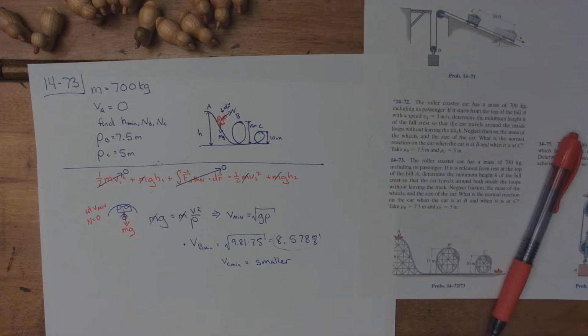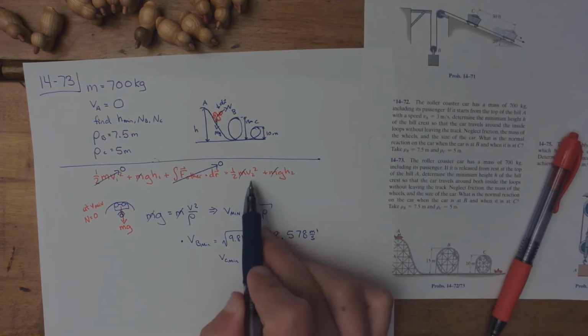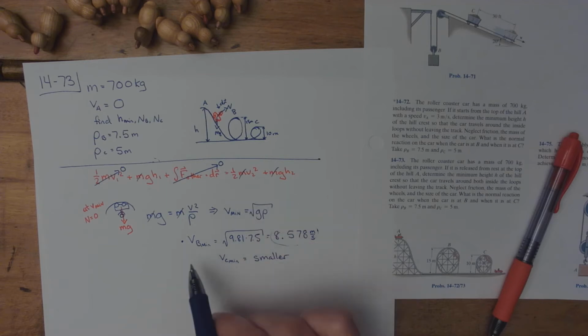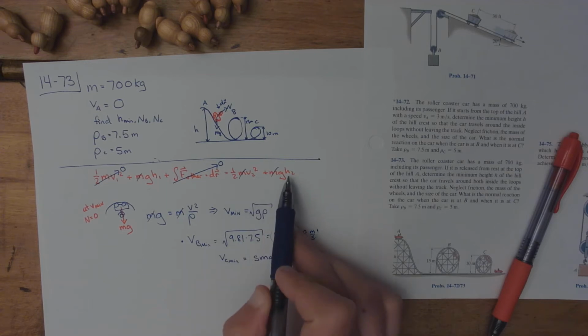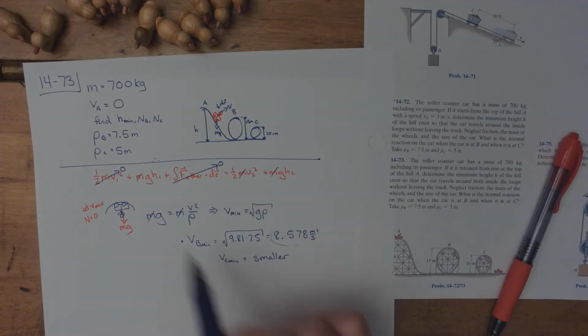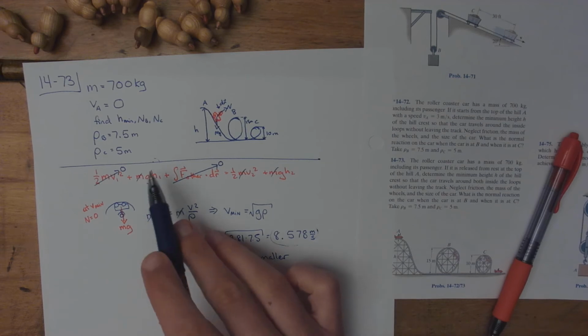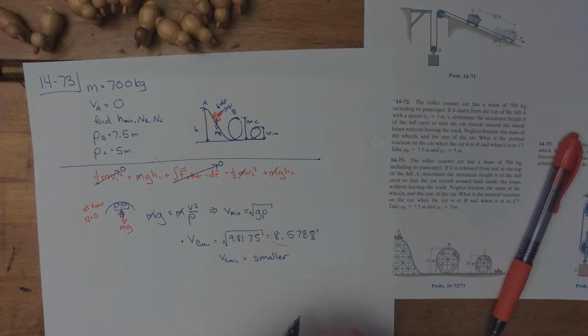So I'm going to say my final velocity here is what I have at point B. The height is what I have at point B, and that will allow me to find the minimum height that I need to make it around loop B safely.